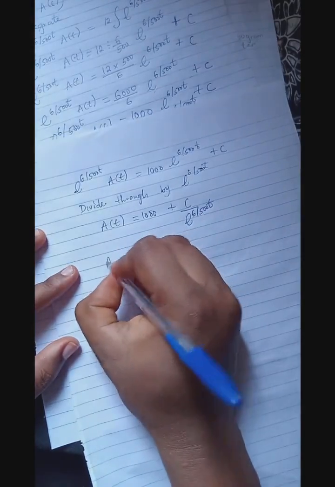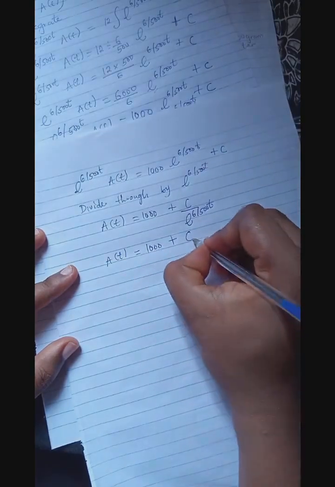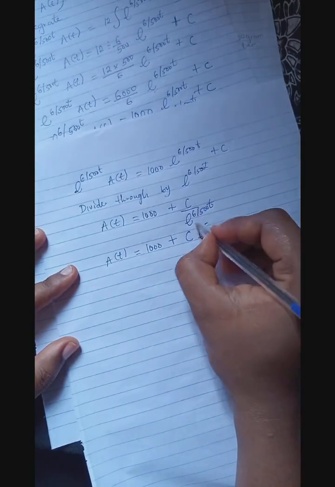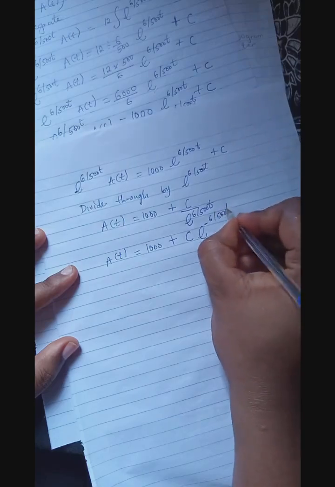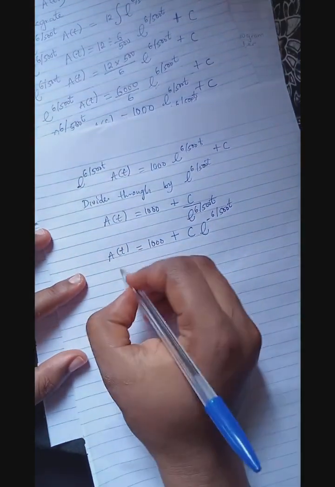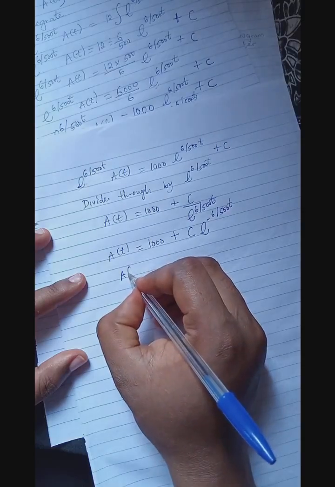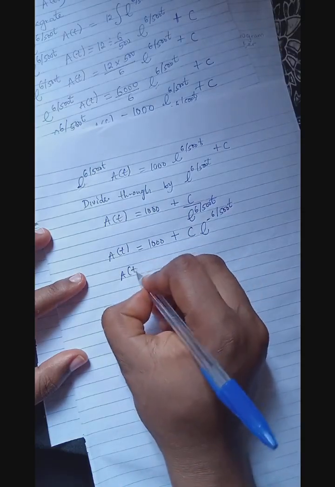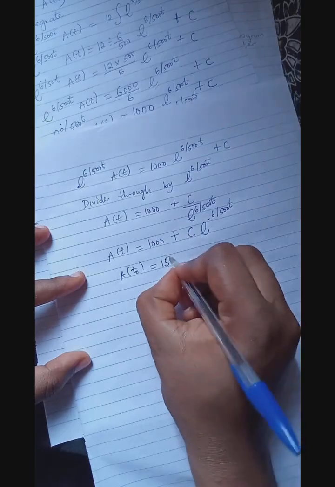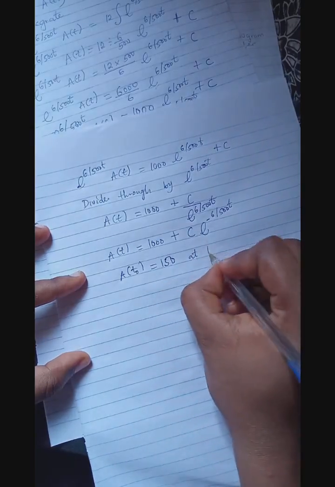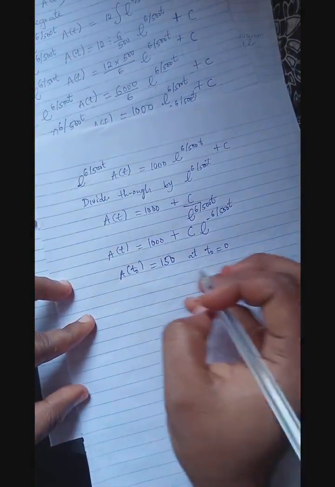From here you can say A of t equals 1000 plus C e to the minus 6 over 500 t, because it's the inverse. So the initial amount of salt is 150 at time 0.